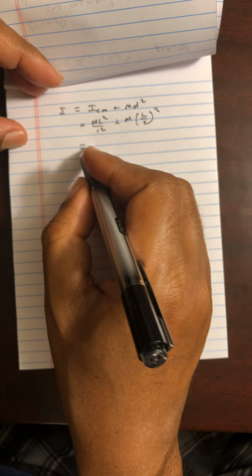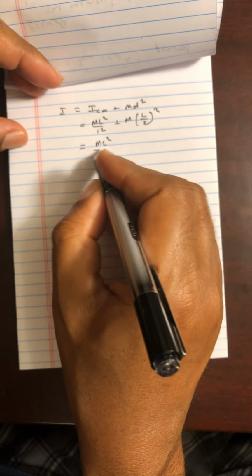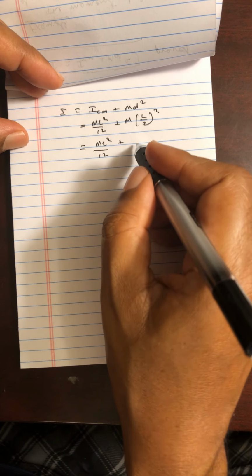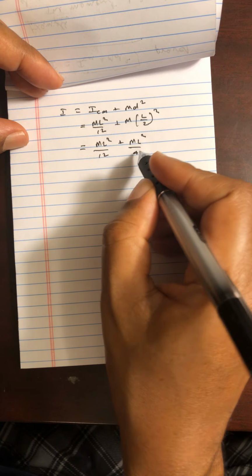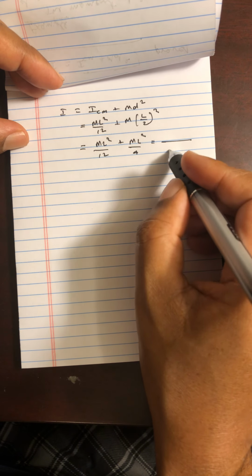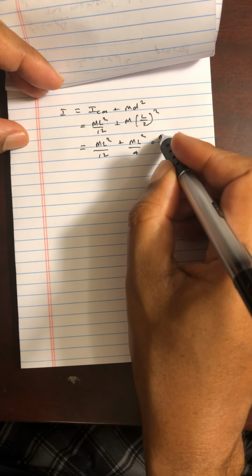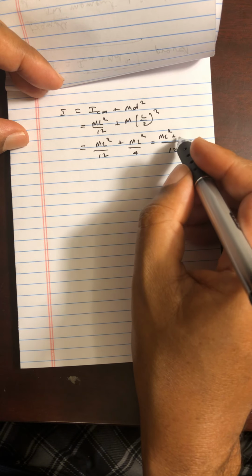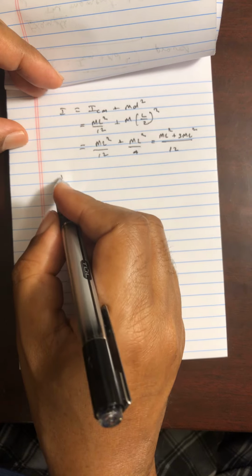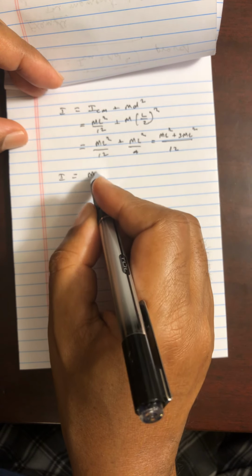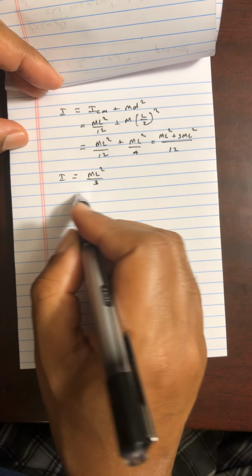So we have mL squared over 12 plus mL squared over 4. We take common 12, so that is mL squared plus 3mL squared. We get the moment of inertia is mL squared divided by 3.